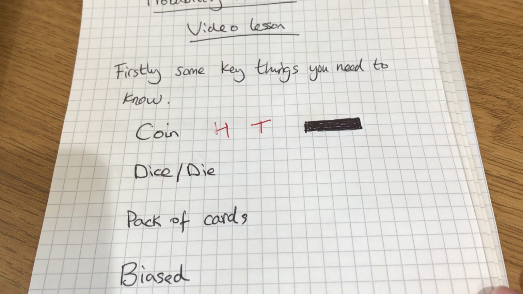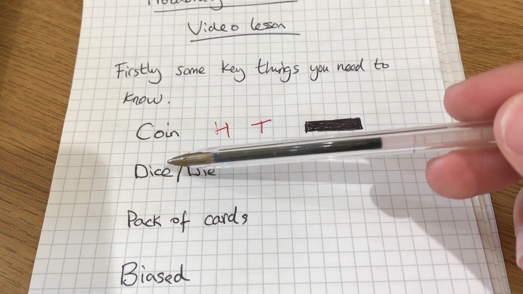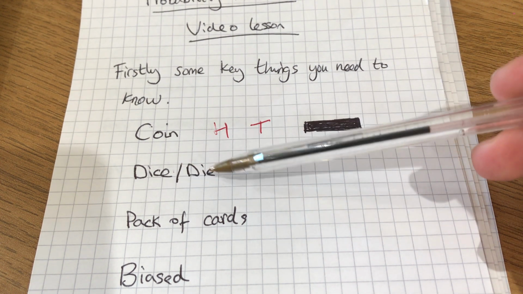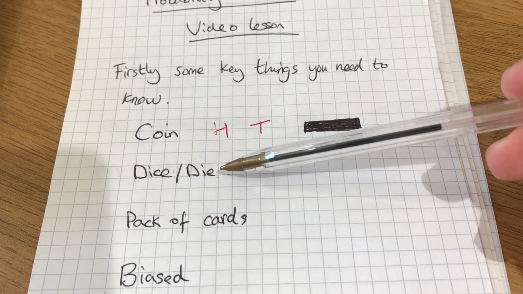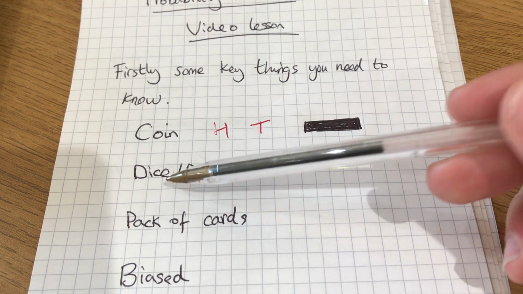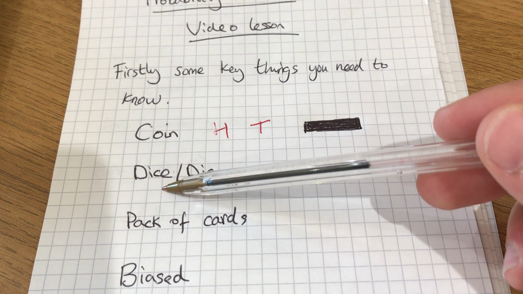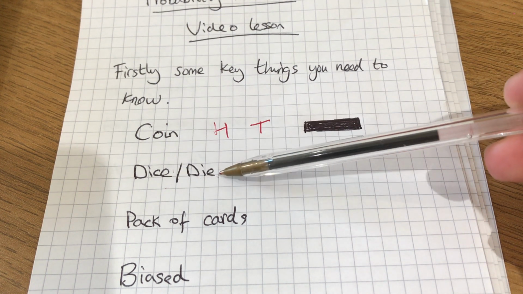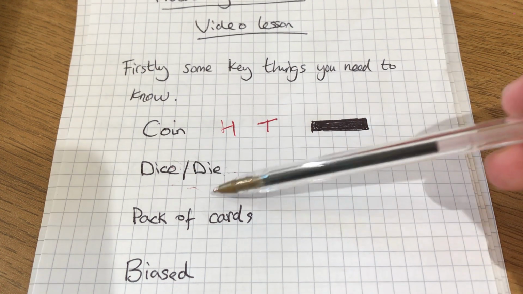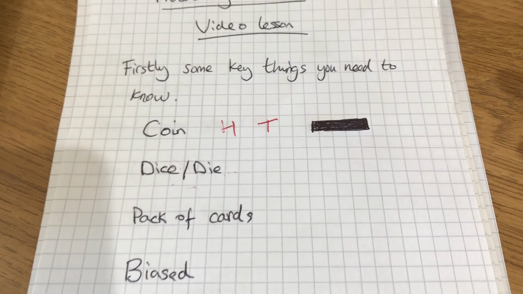Dice or die. Now, I put die in there. Old school me would say dice is for 2 or more, die is for just 1 dice. But because it's so often referred to as a dice, people have just got used to it. It will almost definitely just say dice in the exam now, even if it's just one dice. But if that comes up, they can say that instead. When they're talking about just 1 dice, they might say this is a fair die or whatever.